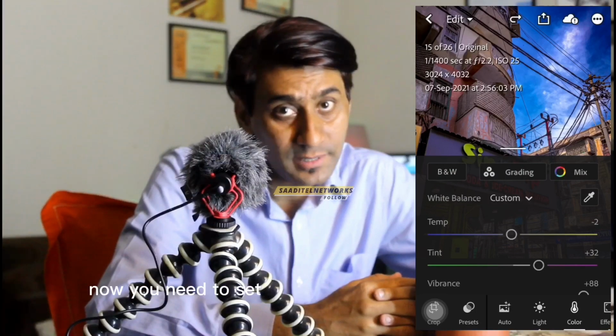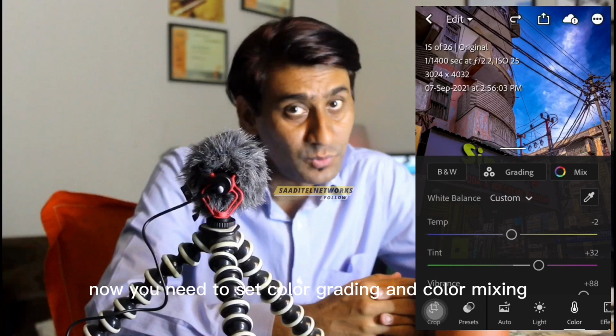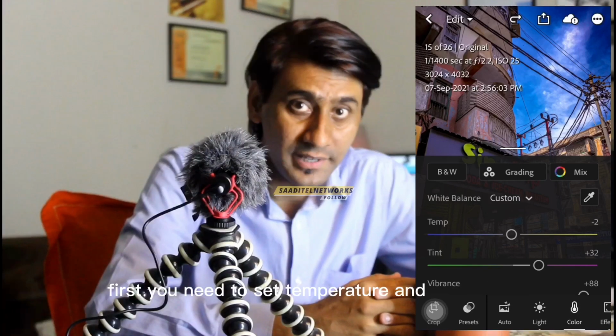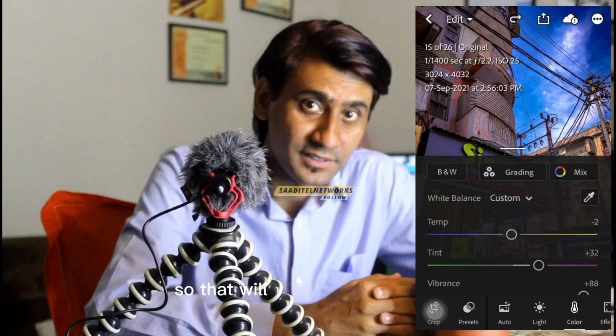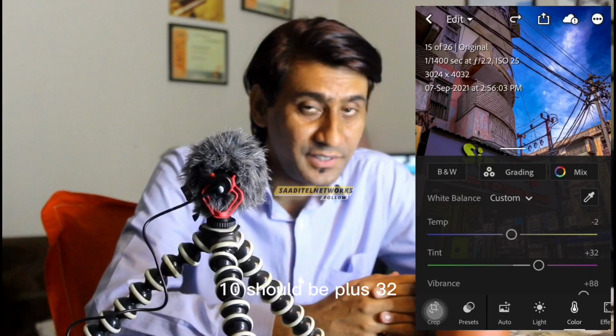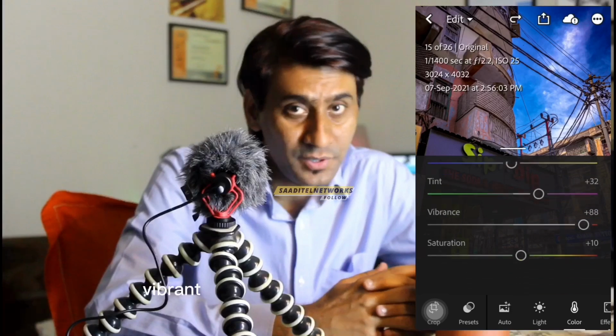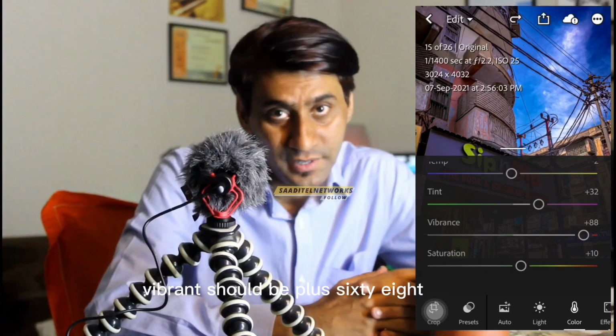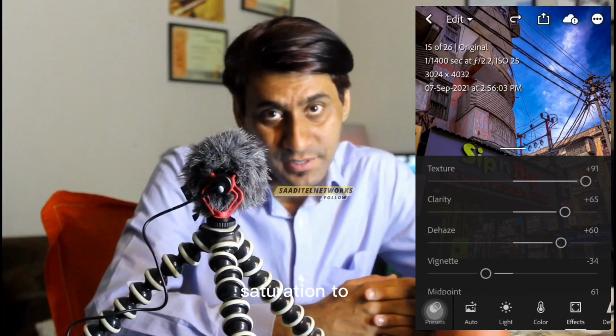Now you need to set color grading and color mixing. First you need to set the temperature and tint part, so that will enhance your photo. Tint should be +32, vibrance should be +68. Set the saturation to 10.